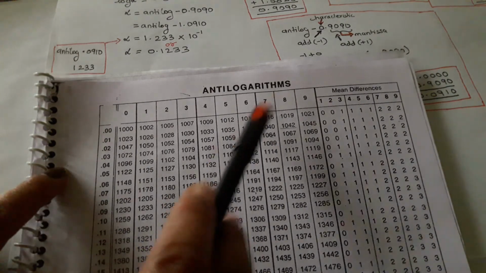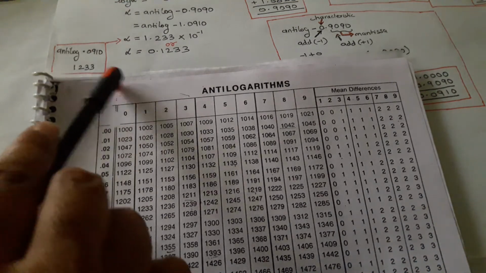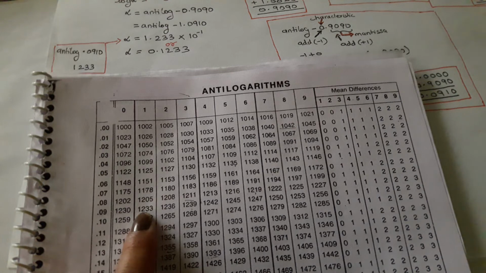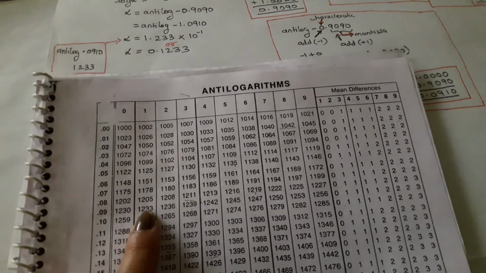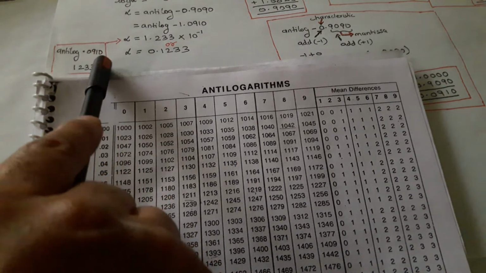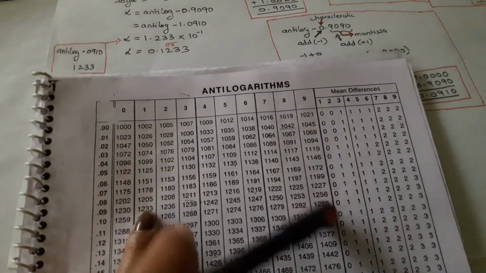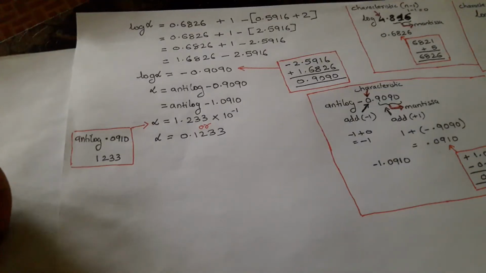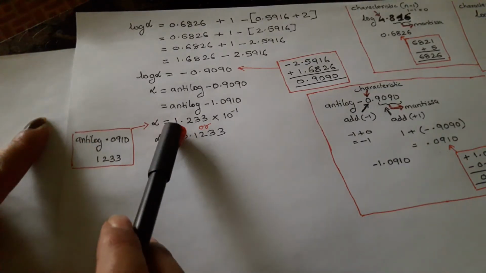In the anti-log table, we see 0.09 under 1, and the value is 1233, which we have written here. And the mean difference, here it is 0. We have to see it under 0, and there is no 0 here. So we take the value as 0 only. After the first digit, we place the decimal in the answer.